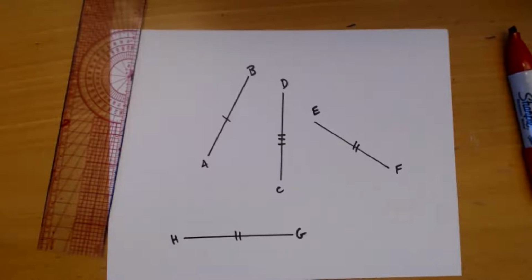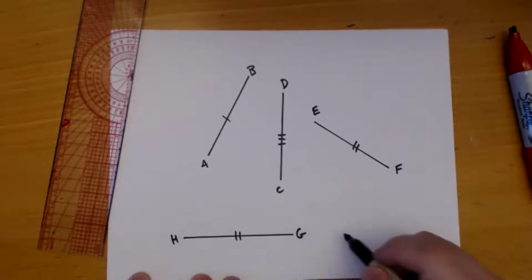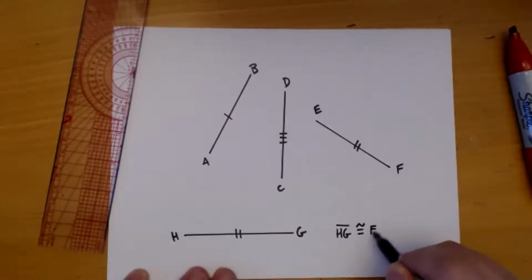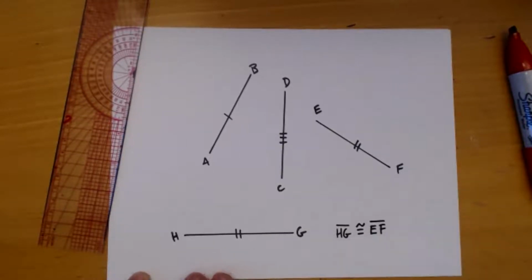HG and EF. Yeah, HG is congruent to EF. That's how you would say it. Segment, and I know it's a segment because of the little line over top of it. Segment HG is congruent to segment EF.